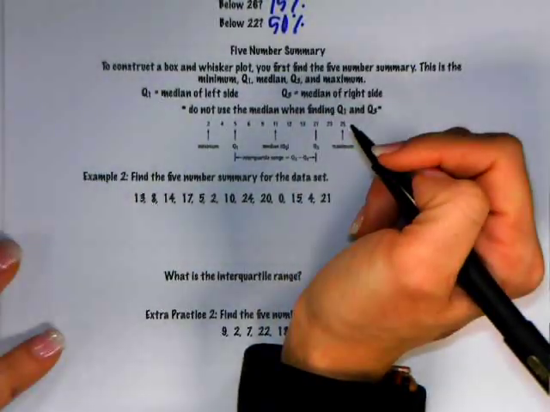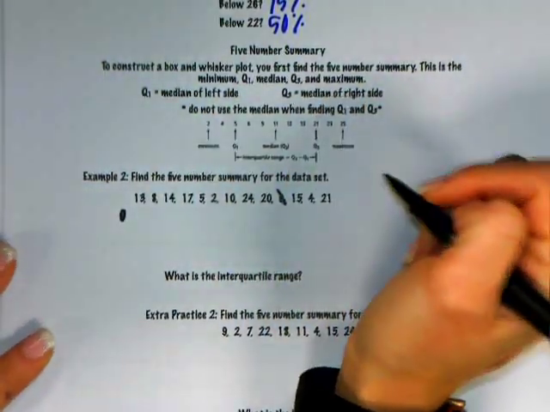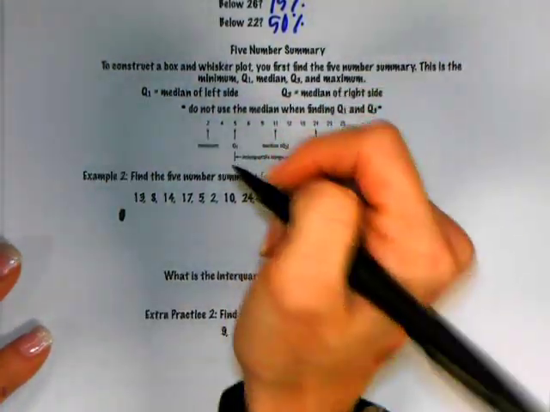So for this one, it's going to be 0 and 2.